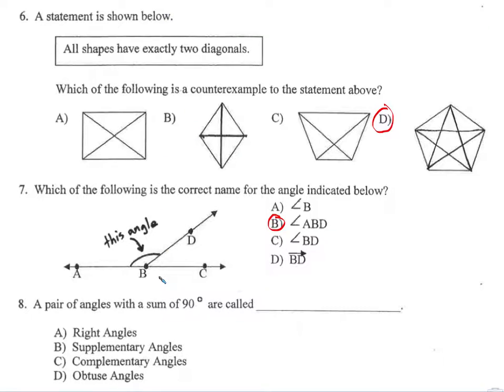All right. And then finally, number 8, a pair of angles with a sum of 90 degrees. I think every single person missed this because I forgot to go over it in my notes. So, and I'll write this down very clearly. If it's just one angle, not a pair of angles, one angle, everyone should be writing because everyone missed this. One angle of 90 degrees, that is equal to a right angle.